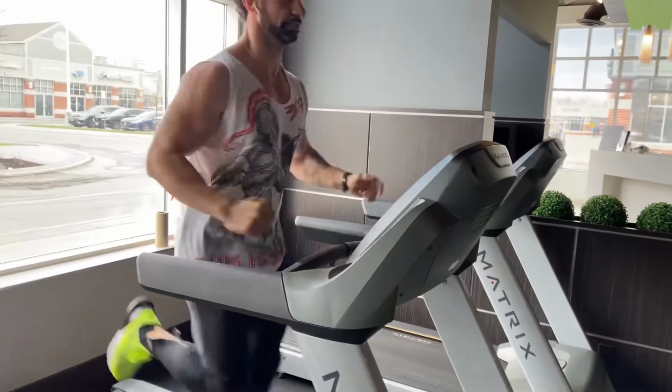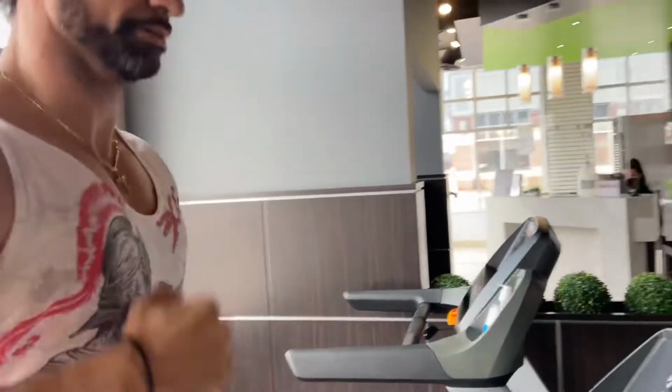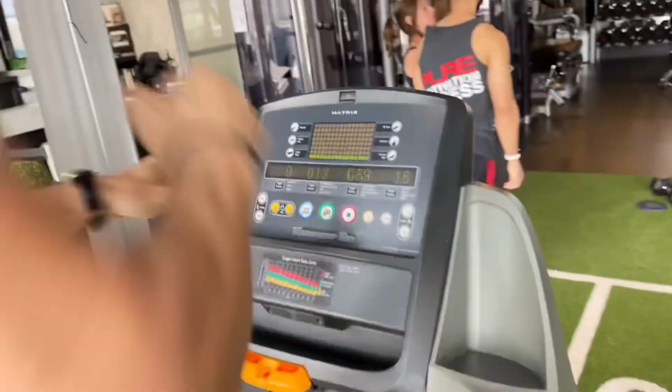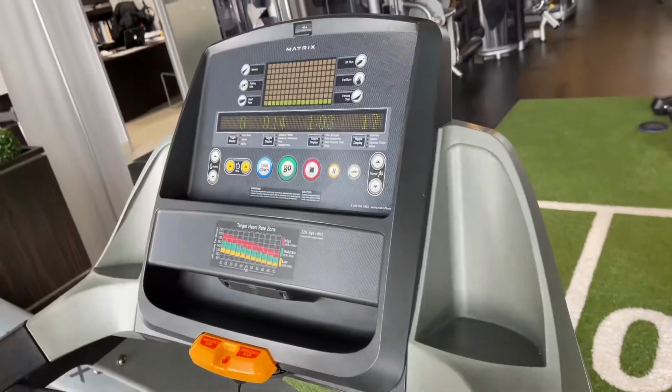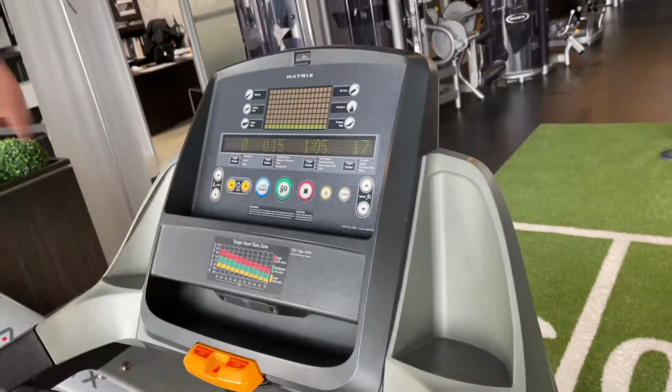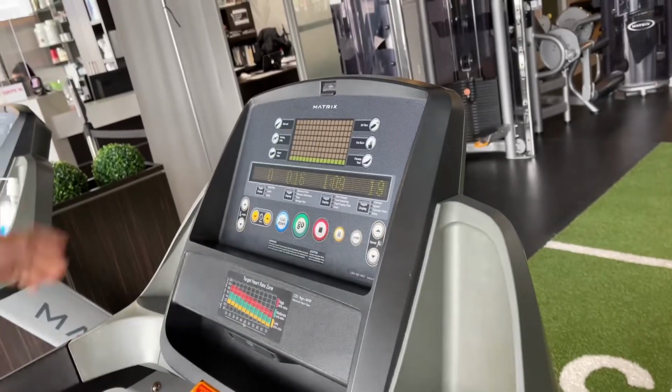So, a really easy way to do this is get your treadmill. If you come around here, you'll see I got miles. I'm at 0.13 mile. Once I finish at 1 mile, I'll see my time, and that's gonna give me an indication of my cardiovascular capacity.